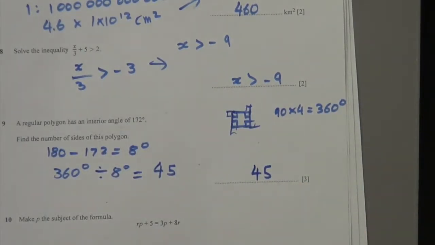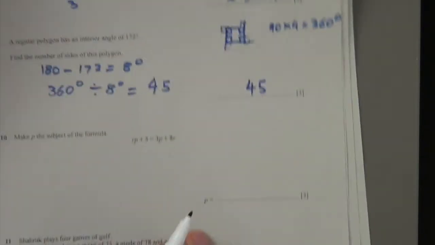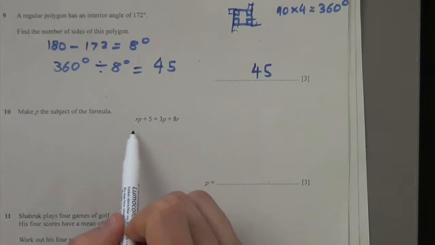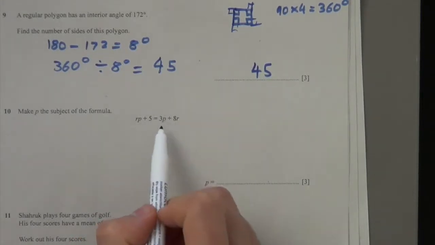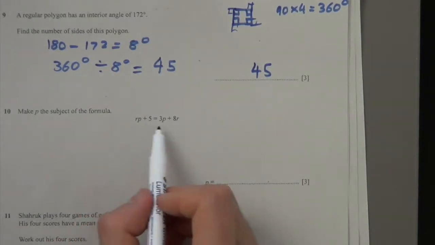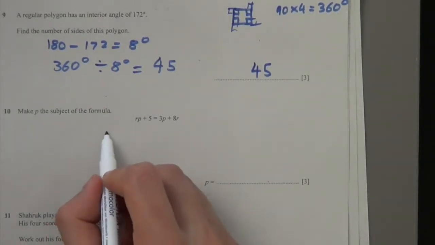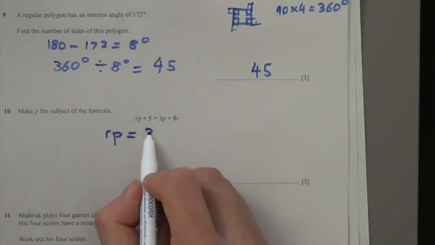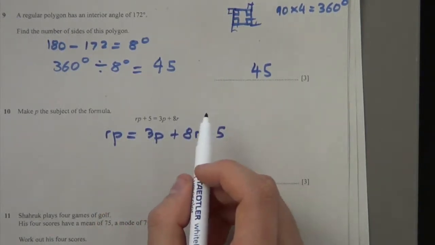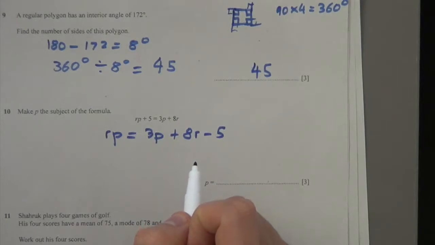Okay, right, next question. So a bit of algebra here. It says, make P the subject of the formula RP plus 5 equals 3P plus 8R. First of all I'm going to move 5 to this side, so I get RP equals 3P plus 8R minus 5. What can I do?